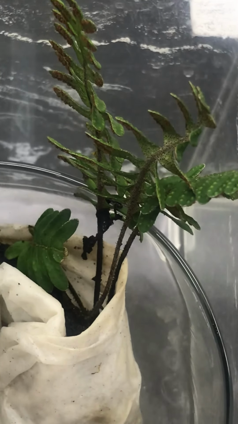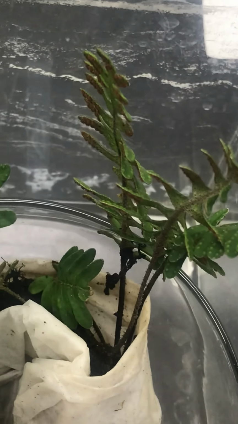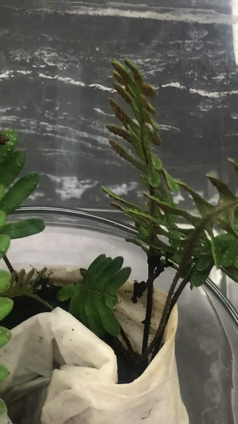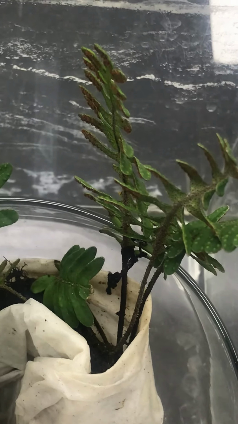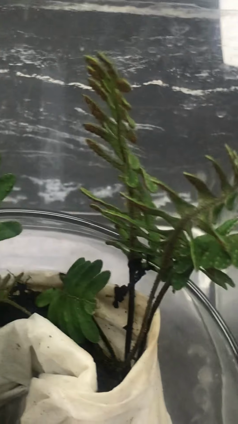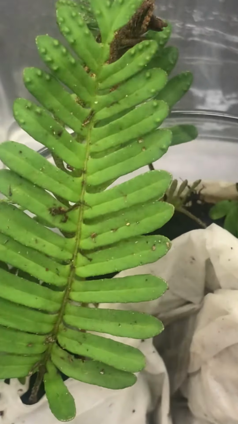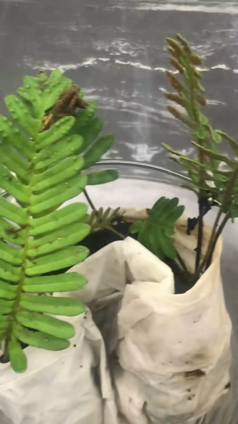The gametophyte, called the prothallus in the fern, is tiny. It is microscopic. It contains both antheridia and archegonia. Once an archegonia is fertilized, the sporophyte grows from it. The adult fern plant that you see here is the sporophyte.